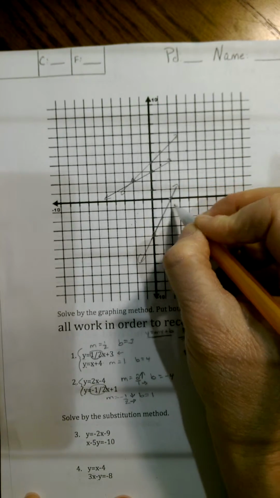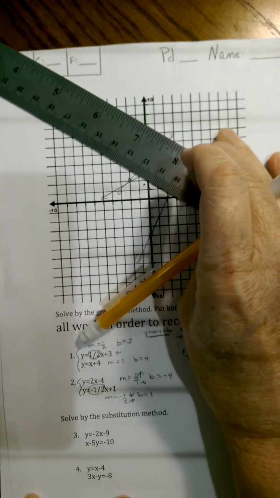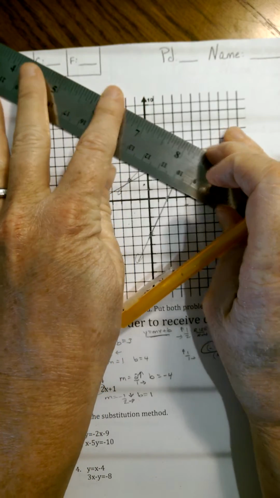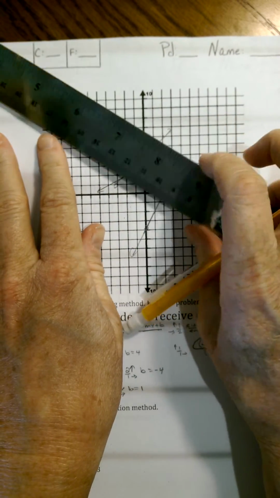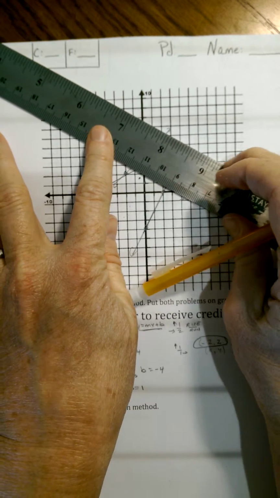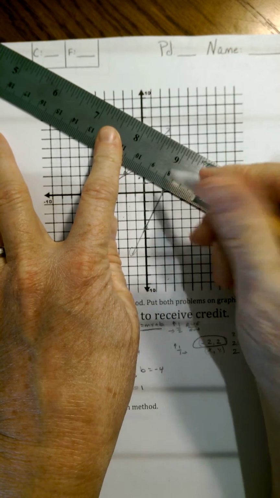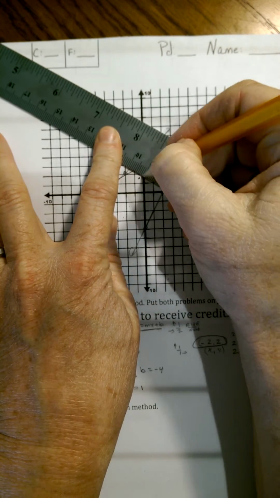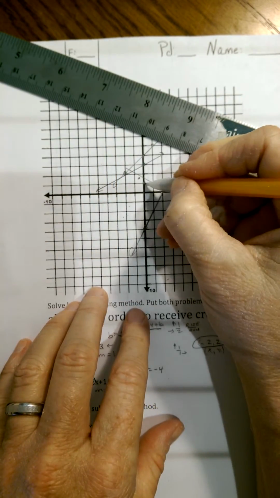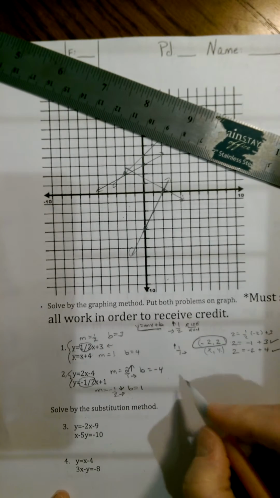There's the point of intersection. Down 1 to the right 2. So I'm going to go ahead and graph my line, but I can already tell the point these lines have in common. I'm having trouble because my ruler doesn't have enough space here. I've got books in the way of my ruler. I can tell it's going to intersect at 2, 0.